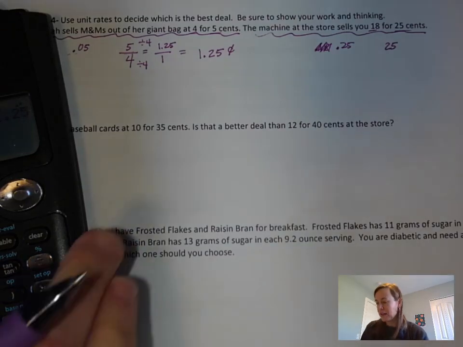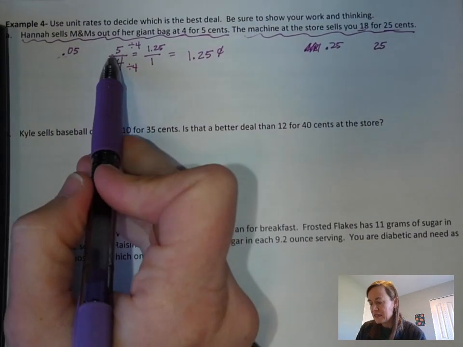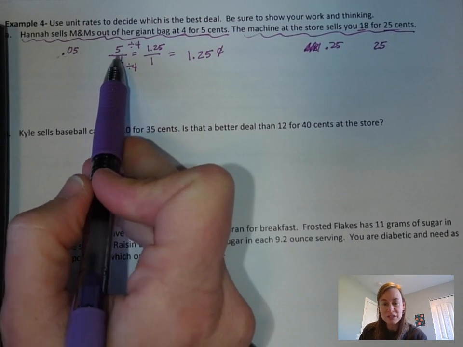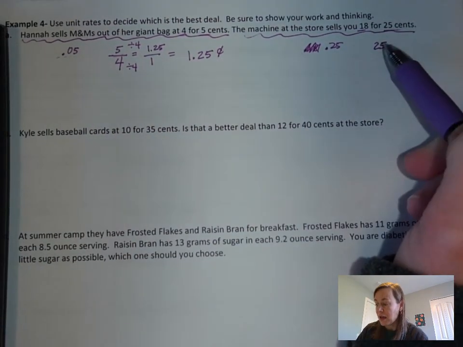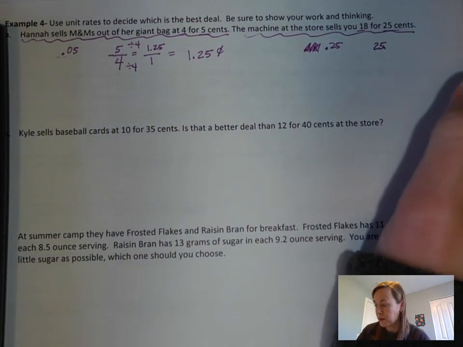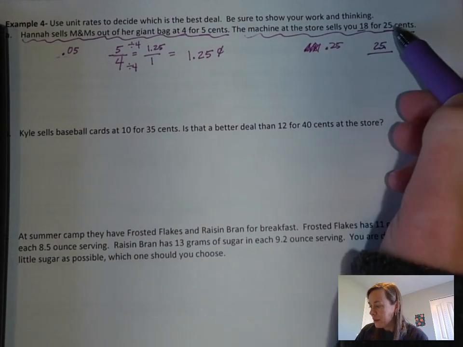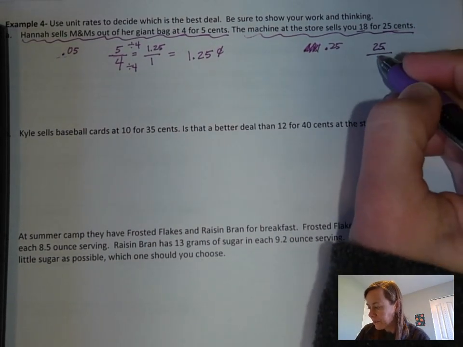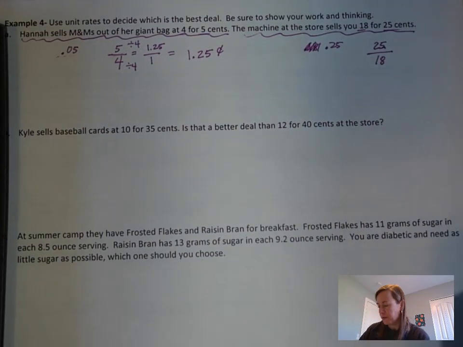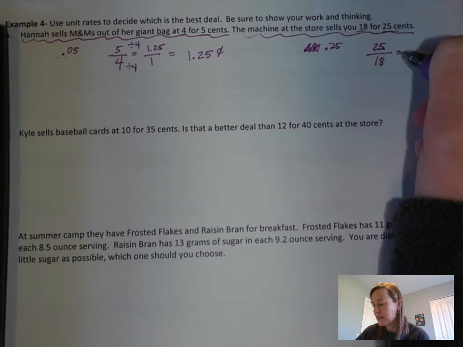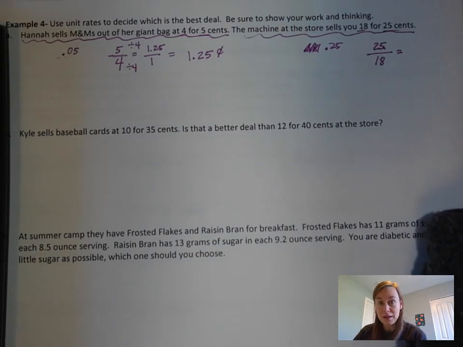Okay, let's do the next one. Because I did the number without the decimal here, in other words, I just went with cents, not with dollars, I'm going to use the 25 without a decimal also. So how many did we get for 25 cents? We got 18. Now I need to figure out how much it costs per M&M.